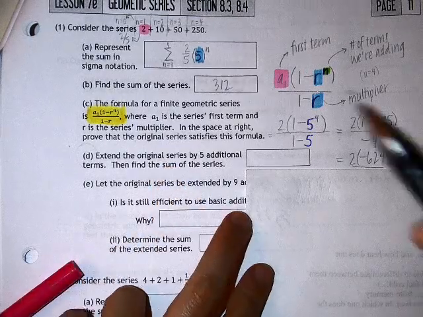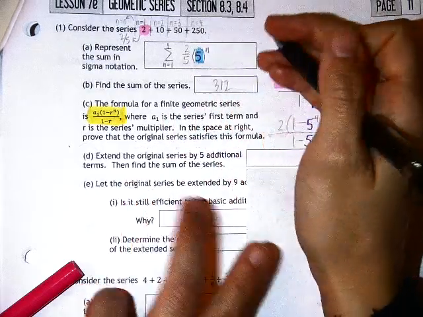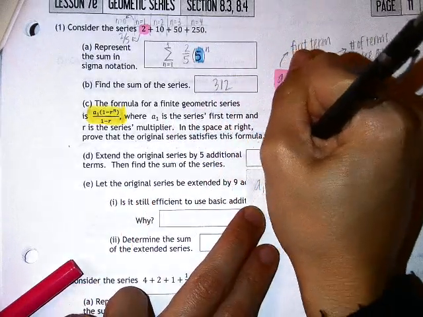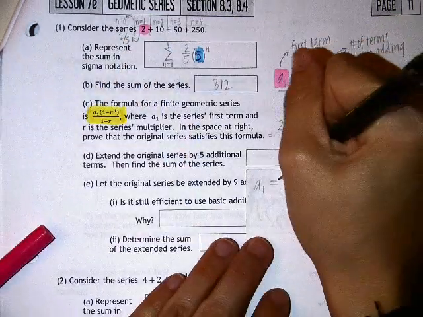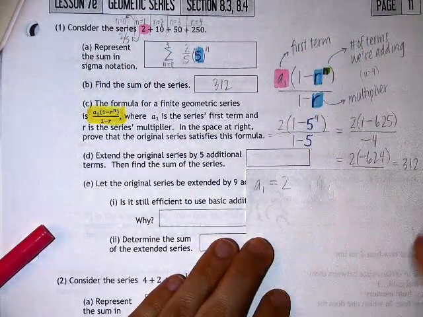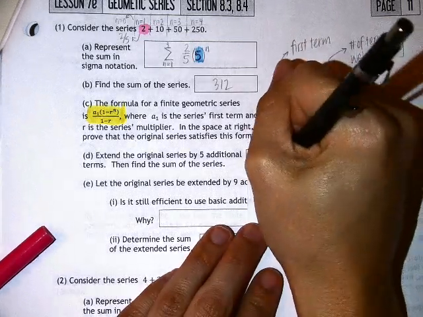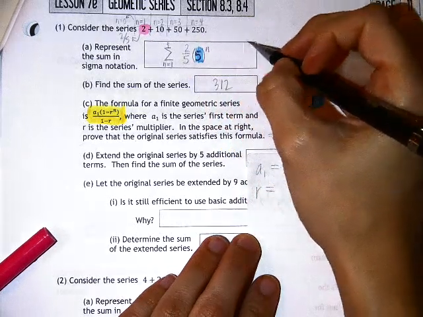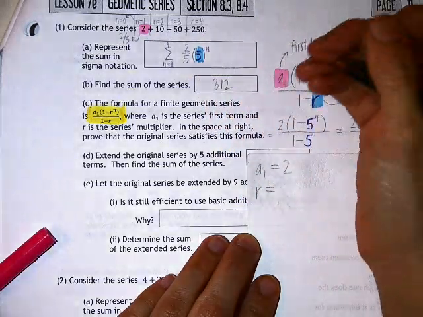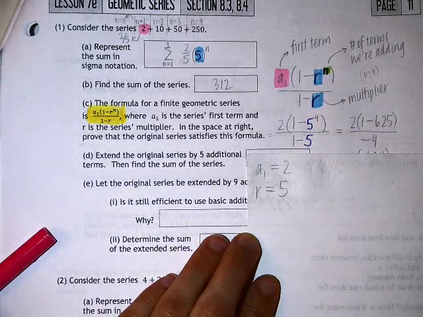Here's why. If I think about this original series, even if I extend it by 5 additional terms, the first term is going to remain unchanged. The first term of the series is still 2. So a sub 1, that substitution, is still going to be 2. If I keep the series going, the multiplier is still going to be 5. It's going to keep multiplying by 5, but the multiplier itself is still 5. So I'm leaving that quantity completely the same.